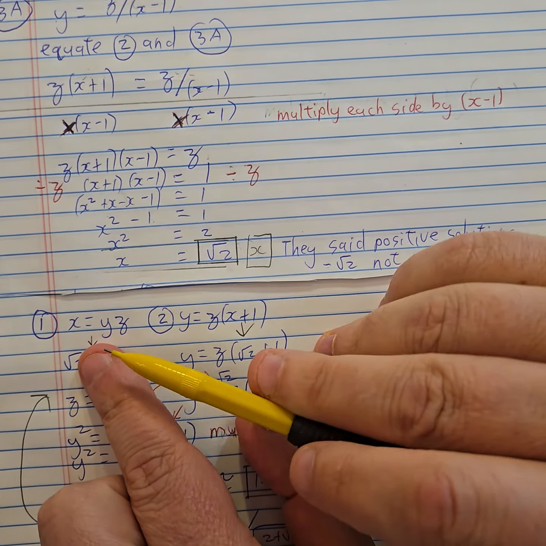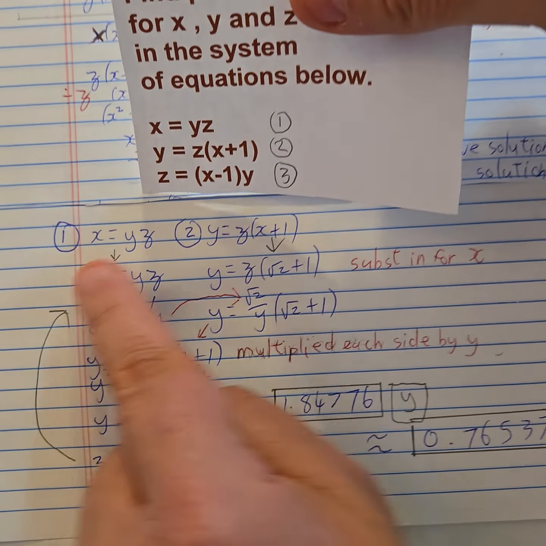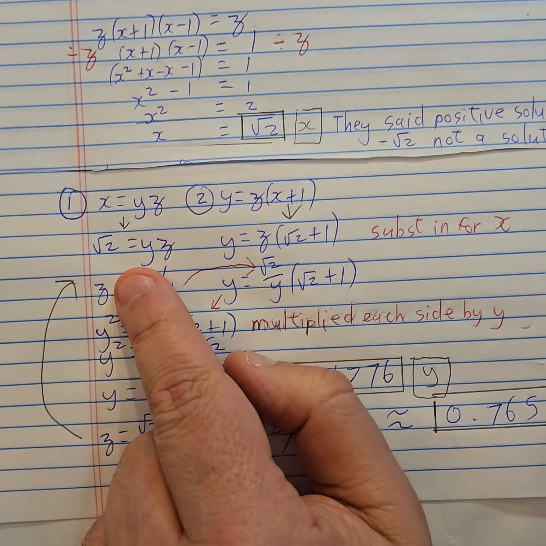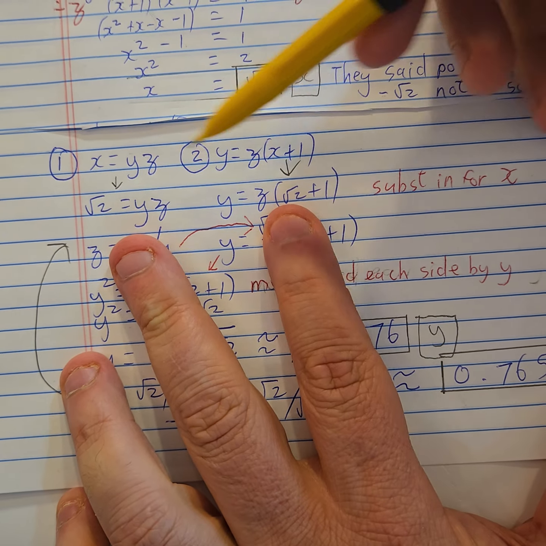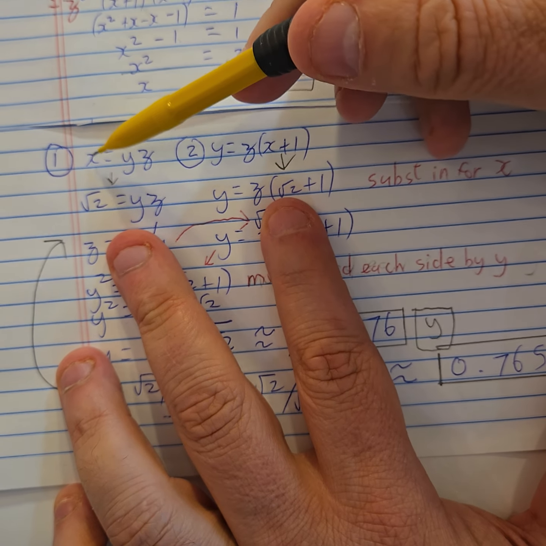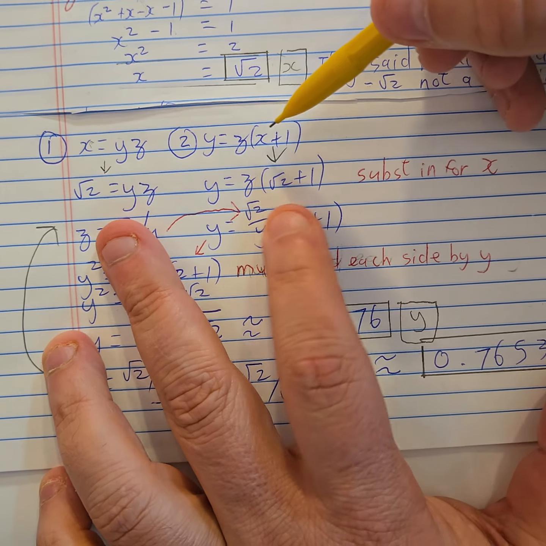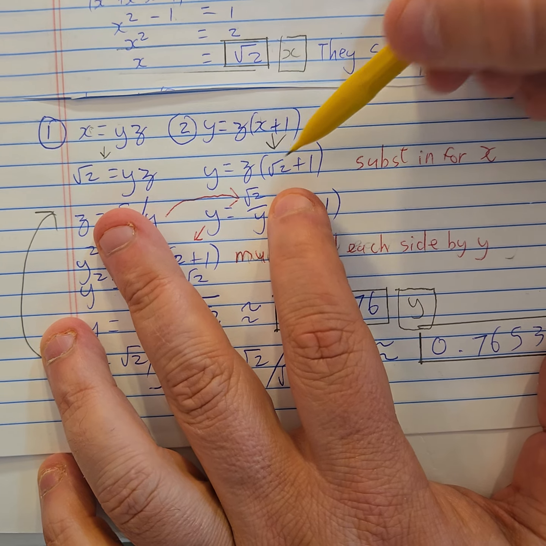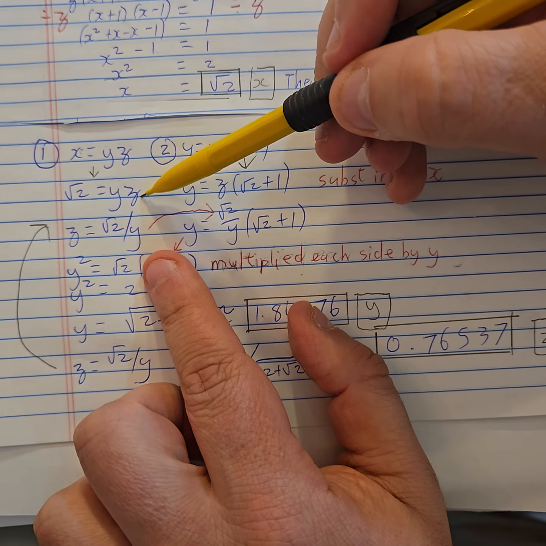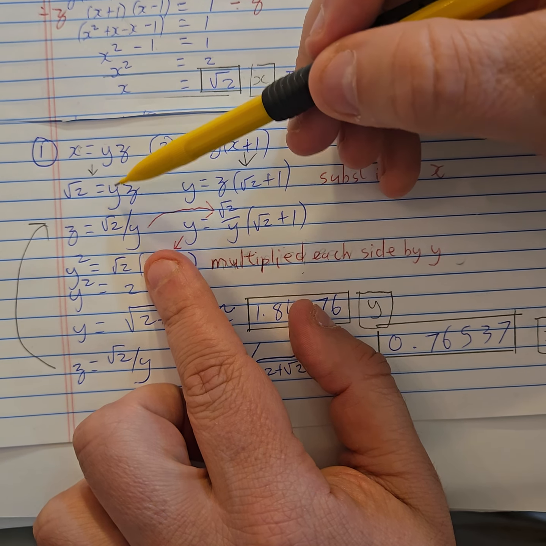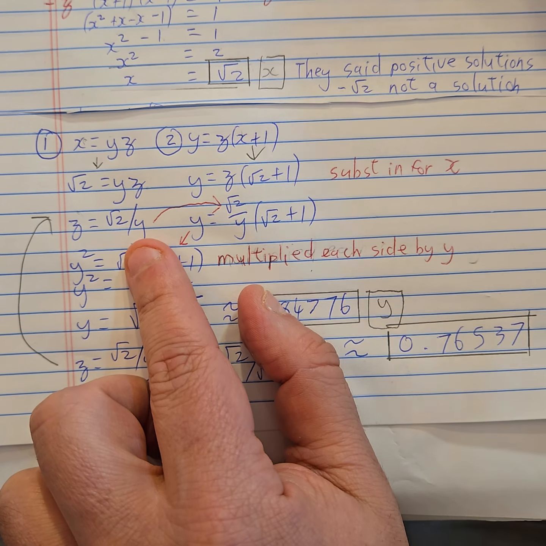So what I've done here, I've rewritten equation 1 and equation 2 from the original question over here. And now that I know what x is, root 2, I've rewritten both these equations directly underneath, except substituting in that root 2 for x. Instead of x plus 1, I've got root 2 plus 1 on both these equations. The left side, what I did was I isolated that z. I divided each side by y, so we've got z equals root 2 divided by y.